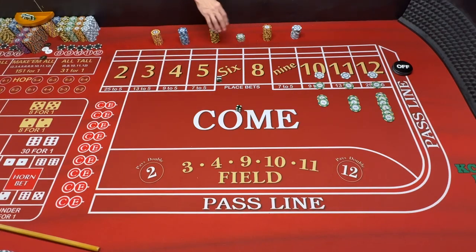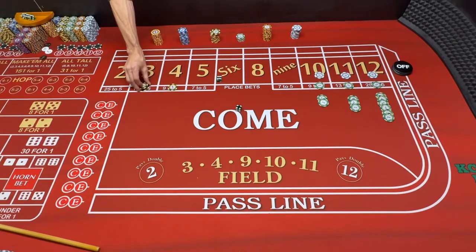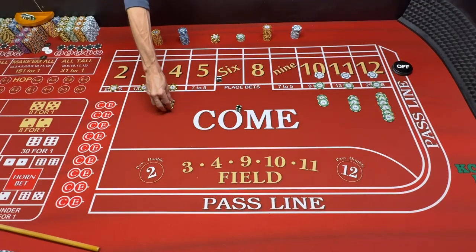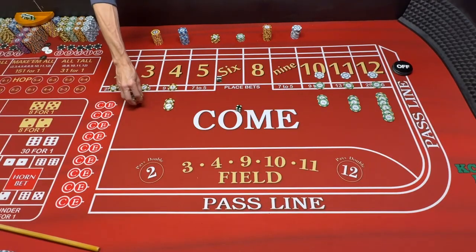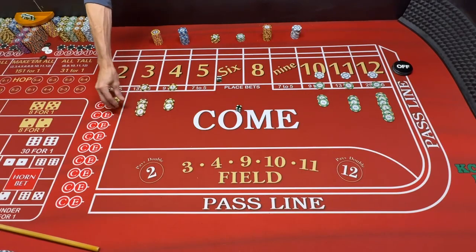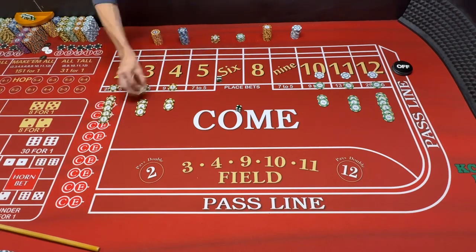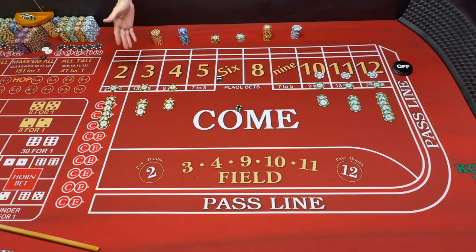Now let's show you what it would look like. Let's say we're going to put $100 on each of these. On the $100, a 4 would give you 200, a 3 would give you 300, and a 2 would give you 600. Now, how much is our vig? Well, the commission on these works $1 for every $20 that has been bet.